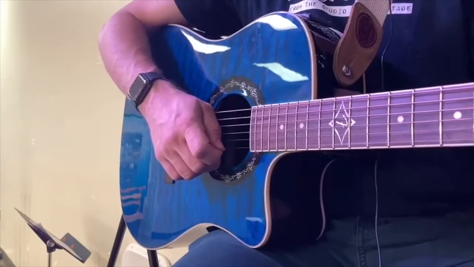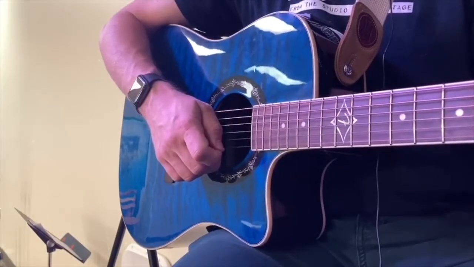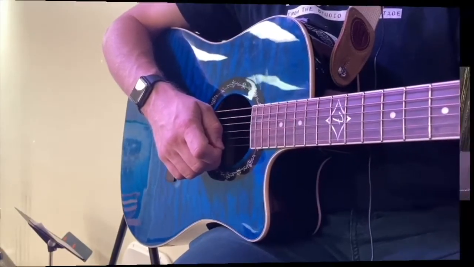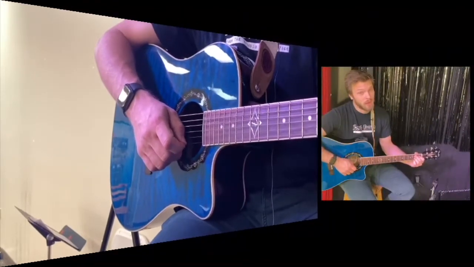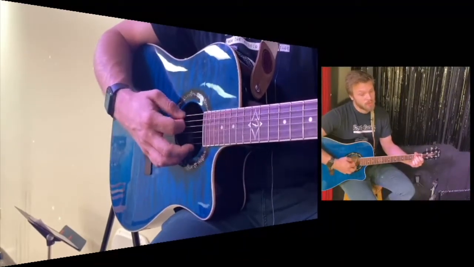So middle finger, 2nd fret of the A, index finger, 1st fret of the D, ring finger, 2nd fret of the G, open B, pinky finger, 2nd fret of the E. Strummed from the A string down.